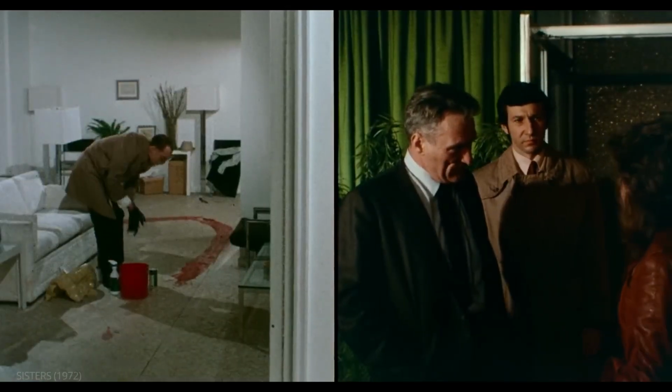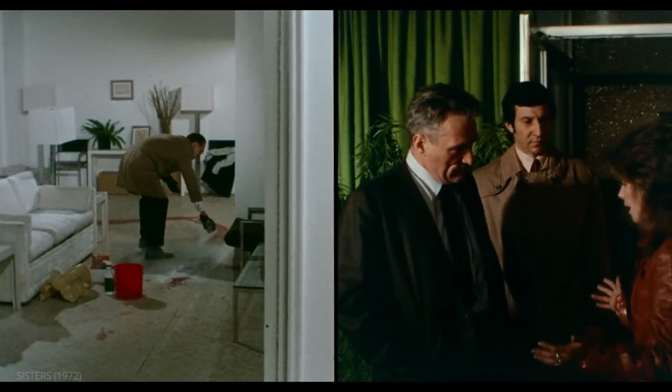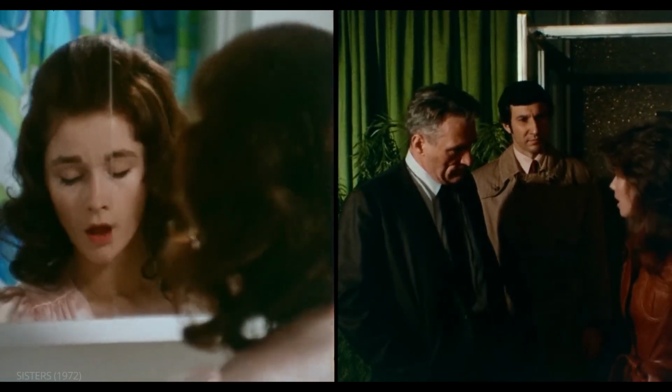This split screen in Sisters also creates suspense. Brian De Palma uses two frames to show the detectives wasting time, while the body in question is disposed of.